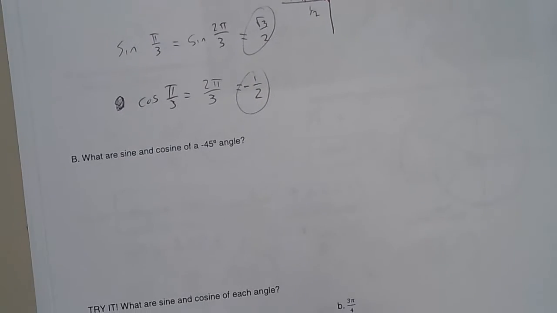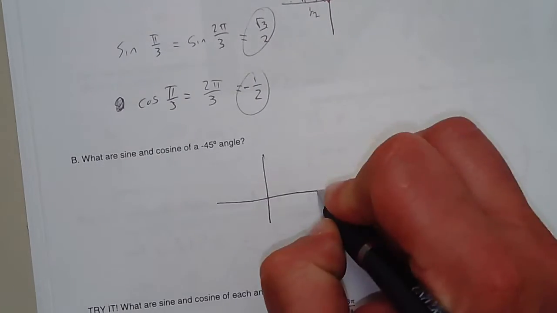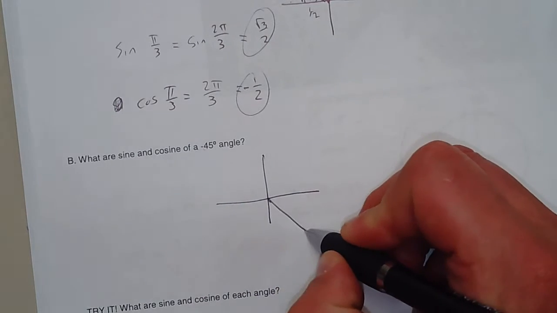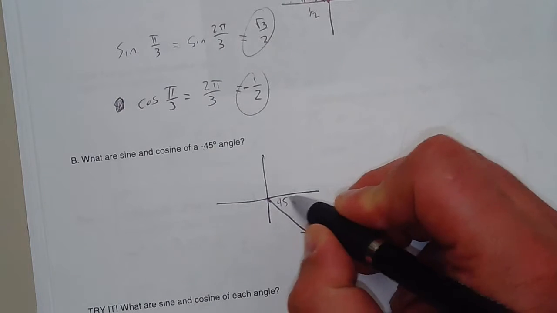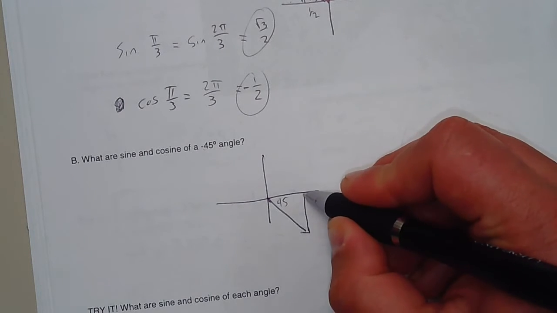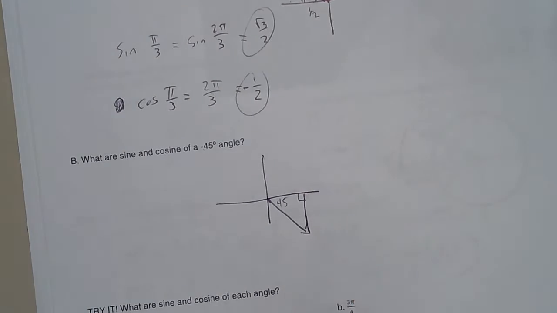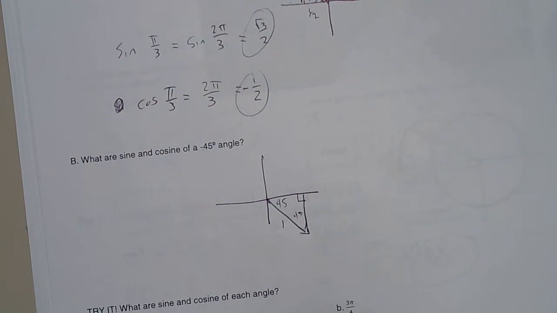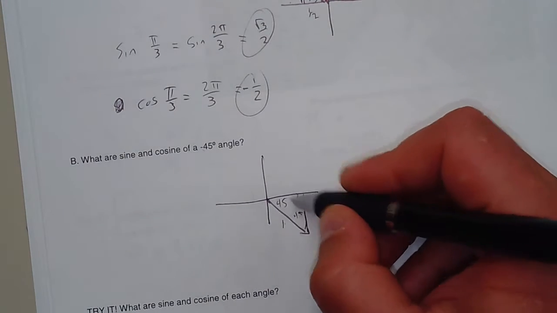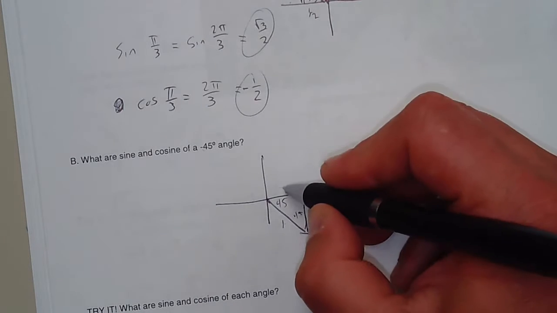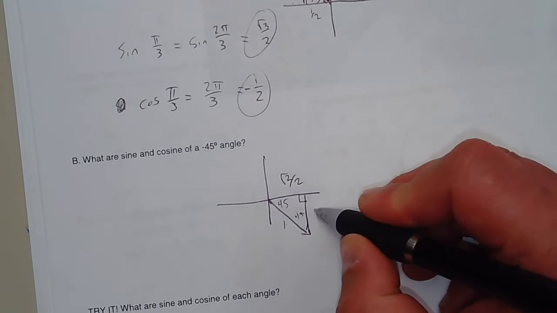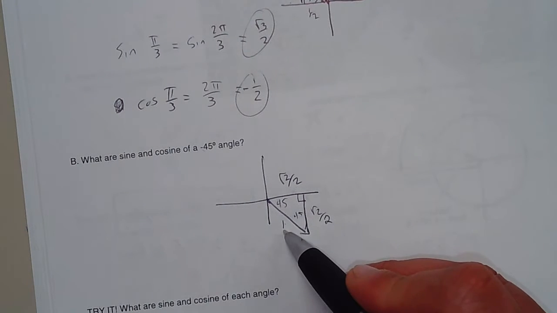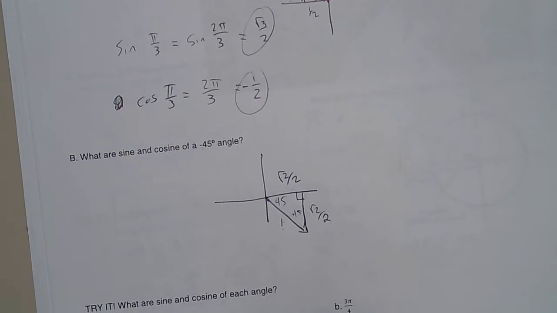What is sine and cosine of a 45-degree angle? Or sorry, negative 45. So negative 45 is going to go in this direction. So 45 is going to split this right down the center. That's the reference angle as well then. So this is a 45, 45, 90. On the unit circle, the radius is 1, and these are both going to be root 2 over 2, because if you divide this by root 2 and you simplify it, it becomes that.